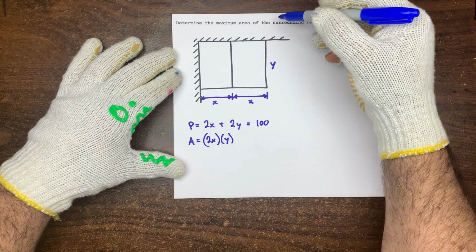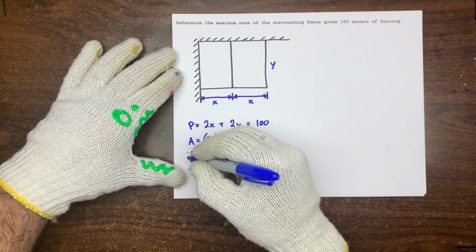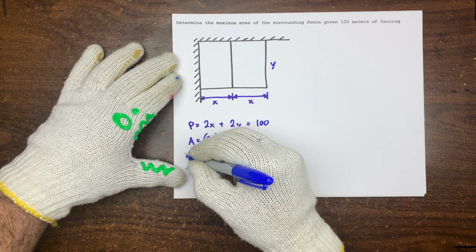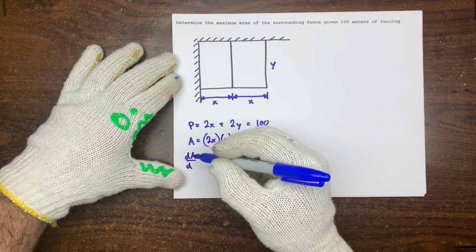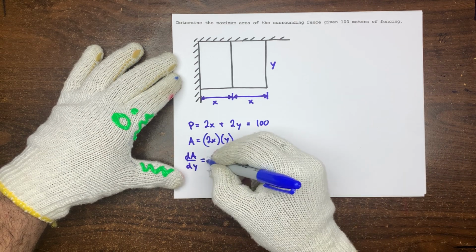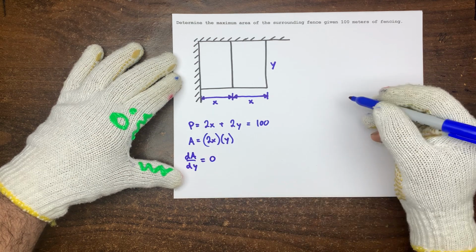Determine the maximum area of the surrounding fence. Yeah, so the whole thing. And then the last equation to make it a max-min problem is going to be dA by d, pick one, x or y. In this case, let's make it y, equal to 0. Okay, it doesn't matter. It could be x or y as long as you put your equation that way.